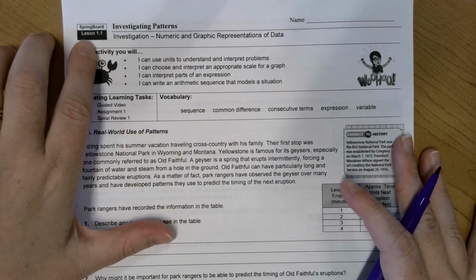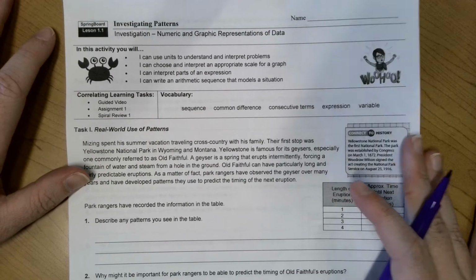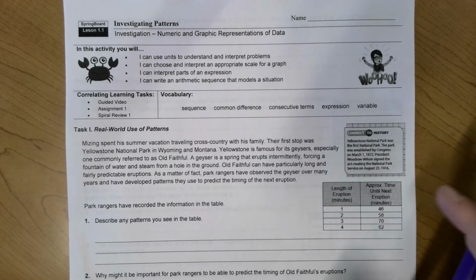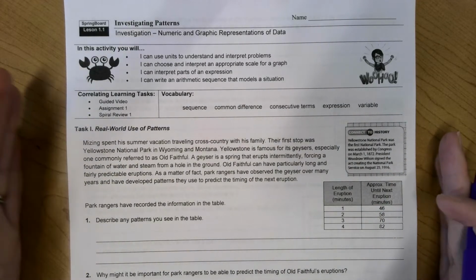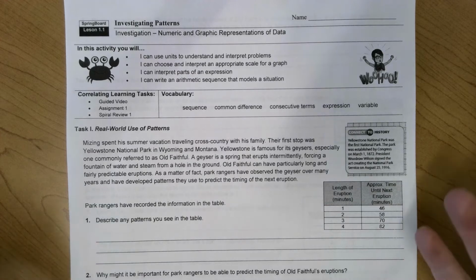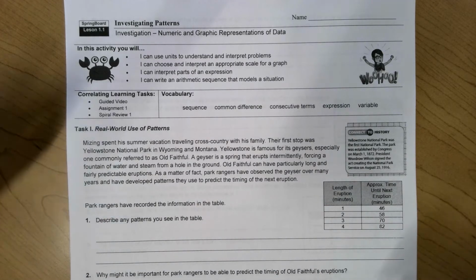So we're exploring lesson 1.1, investigating patterns, and we're going to be looking at different numerical and graphic representations of data. Since this is your first video lesson, just some good ideas. Make sure you have a printed copy of the notes for you to fill in along with the video. I will not fill in the entire page. Some of this will be left up to you to work.